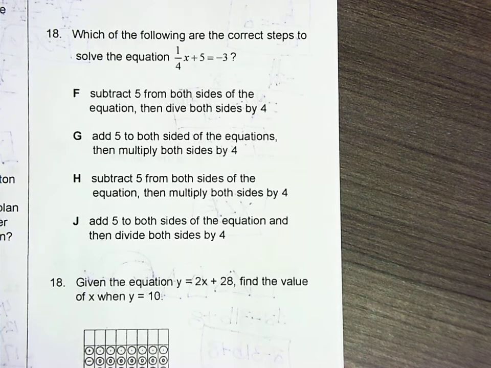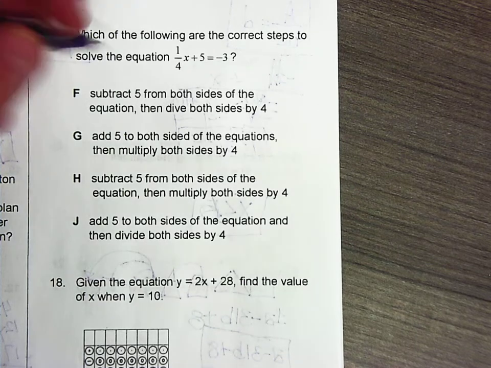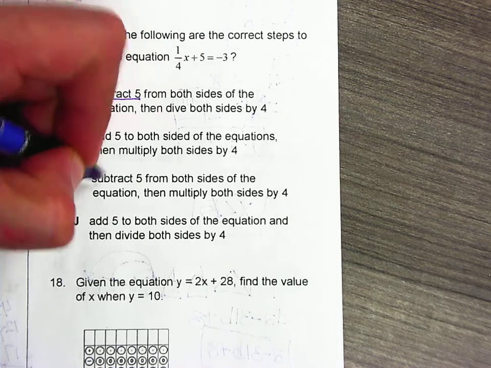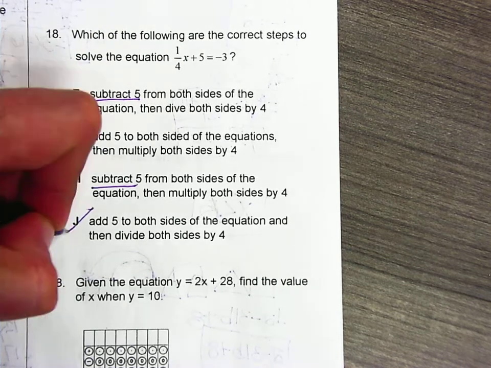X is being multiplied by 1/4 and then added by 5. The opposite of adding by 5 would be to subtract 5. So that's going to be here and here. So I take away G and J.